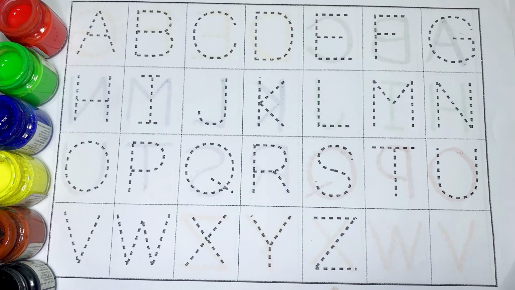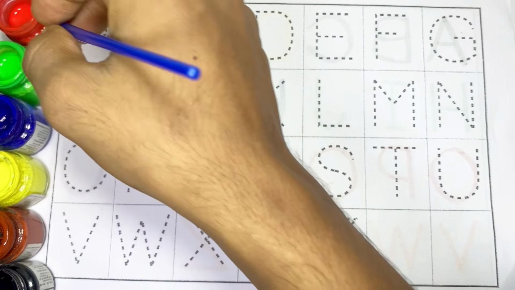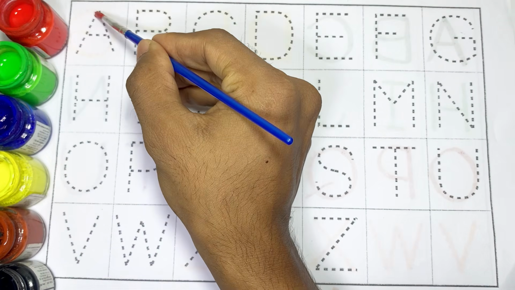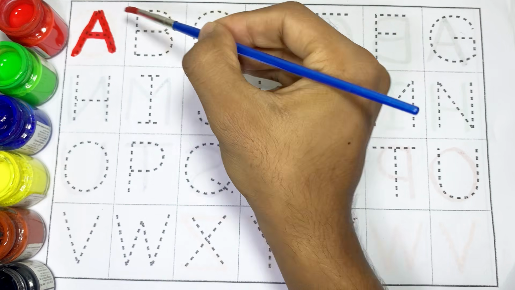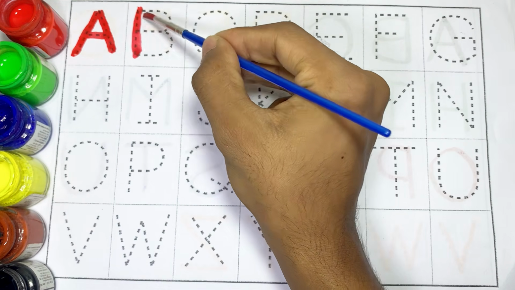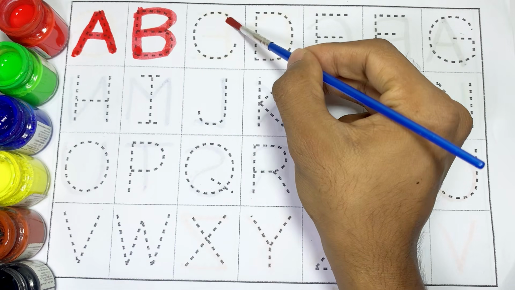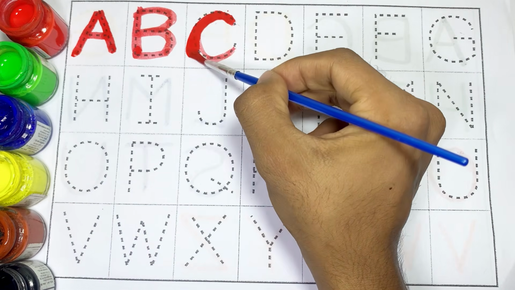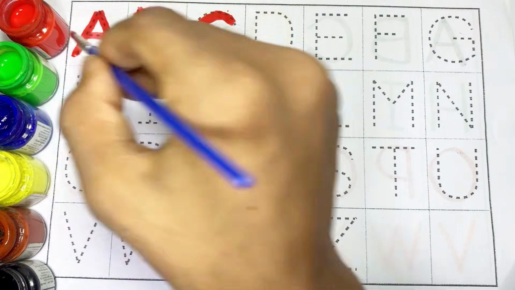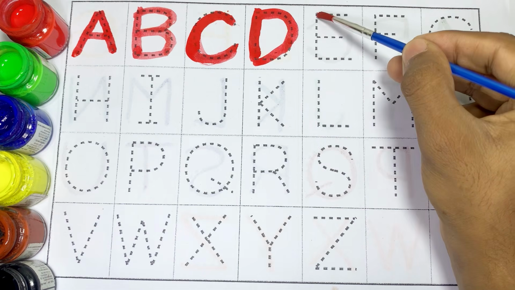Kids, now you draw A and use red color. A for apple. B for ball. C for cat. D for dog.